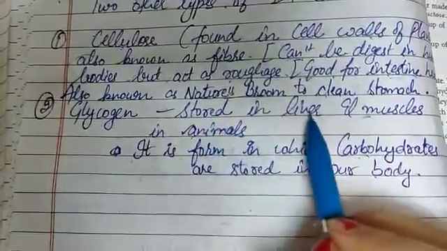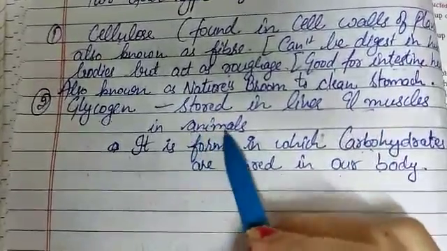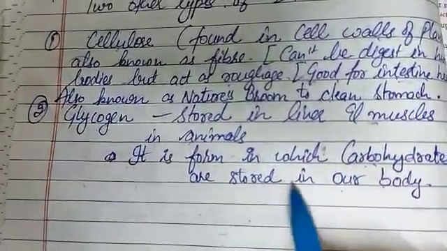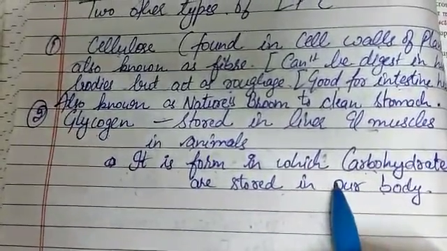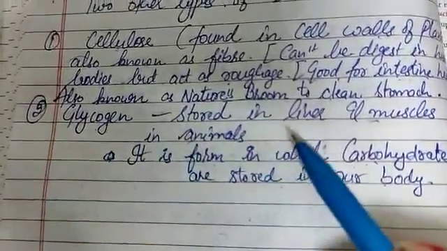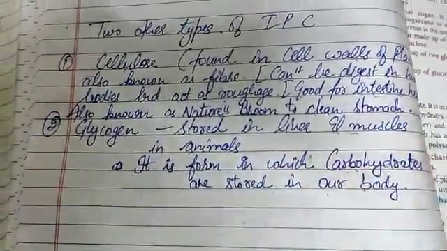Second we have glycogen. It is stored in the liver and muscles in animals. It is the form in which carbohydrates are stored in our body. It means carbohydrates are stored in the form of glycogen in our body. So this was all about carbohydrates.